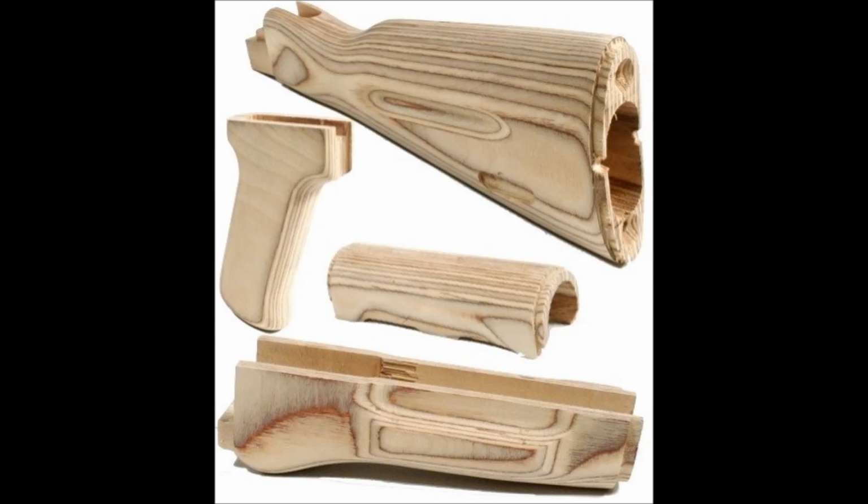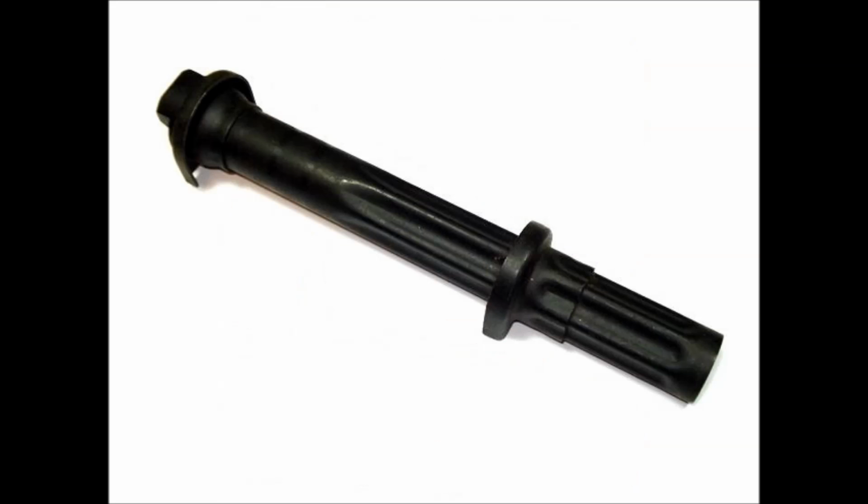The next picture we have is of the wooden furniture on the AK. Of course, you don't have to put wooden furniture, but that's what I always like to start with, and then you can model aftermarket rails if you know what you're getting into. Next, we have the gas tube, which is in the region of the handguards. That's why it was ordered next.